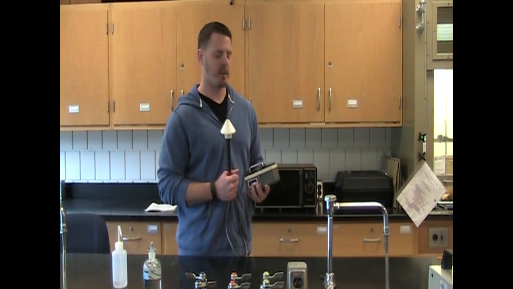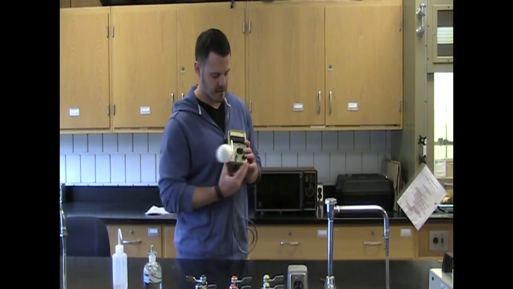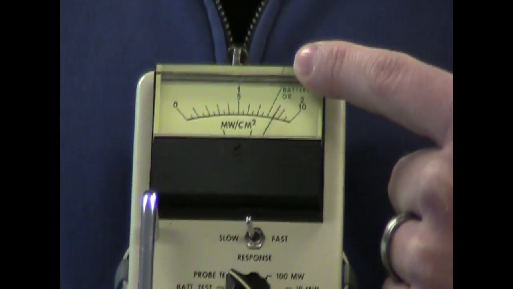For our next demonstration, we'll be showing you how to properly use the microwave survey meter. First, as with anything, you want to make sure the instrument is working properly. So the first test you want to do is the battery test. Simply turn the knob to battery test, and the needle should stay above the green line. As you can see here, it is.